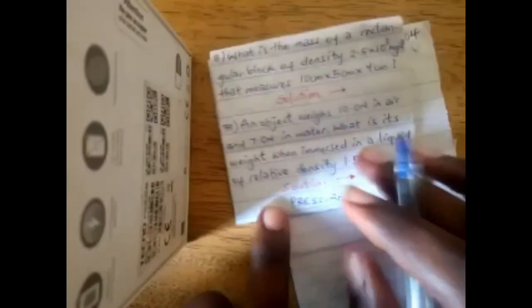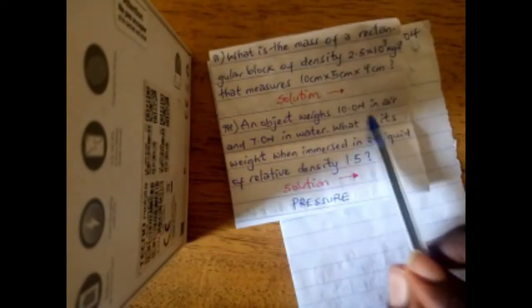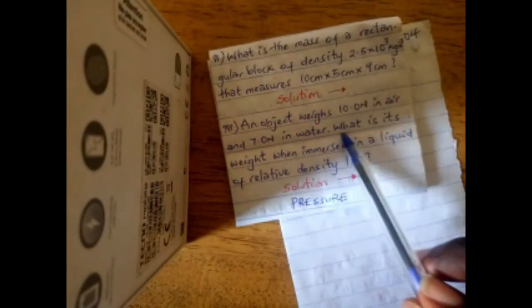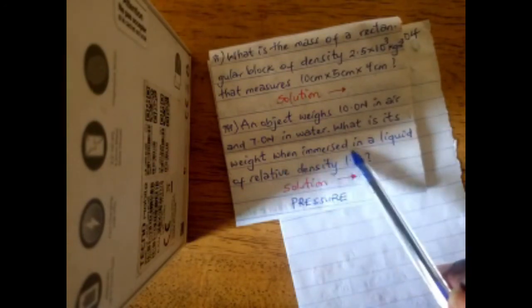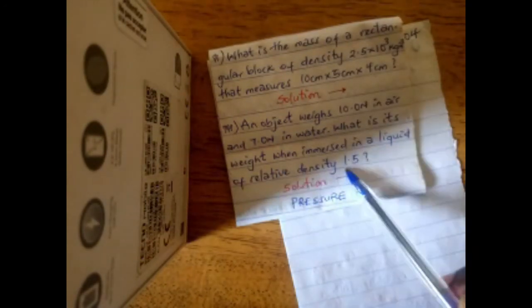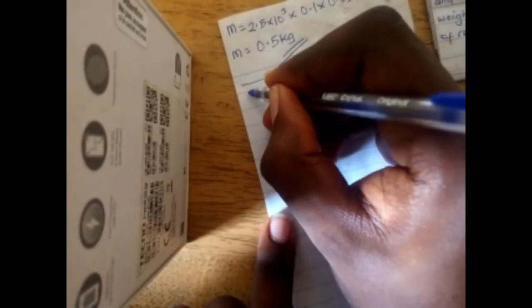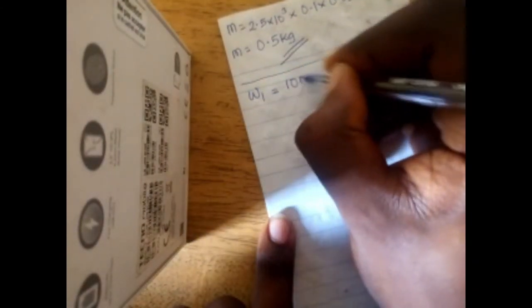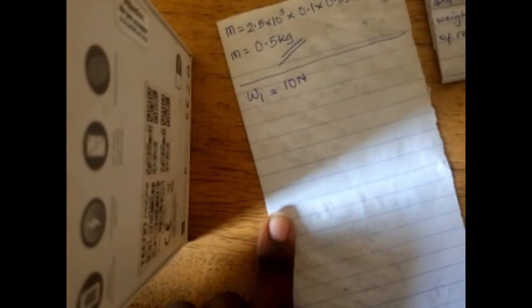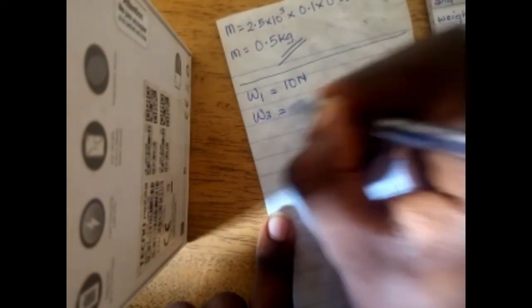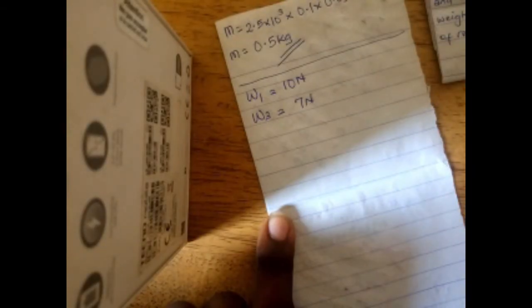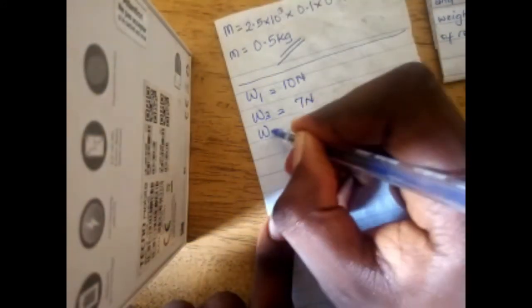The third example here is: an object weighs 10 Newton in air, 7 Newton in water. What is its weight when immersed in a liquid of relative density 1.5? The object weighs 10 Newton in air, so W1 is 10 Newton, and it weighs 7 Newton in water, so W3 is 7 Newton. We are to find the weight when it is immersed in a liquid, which is W2.